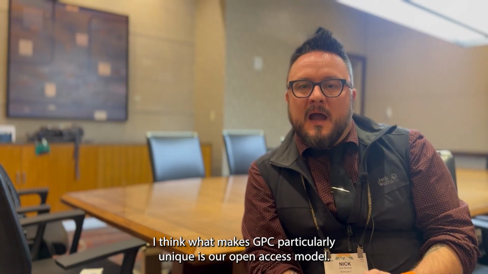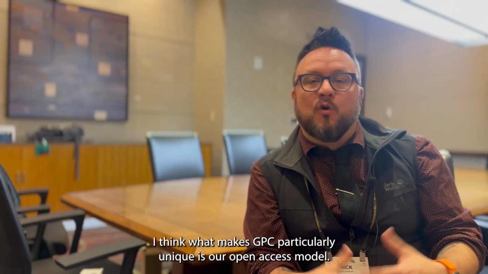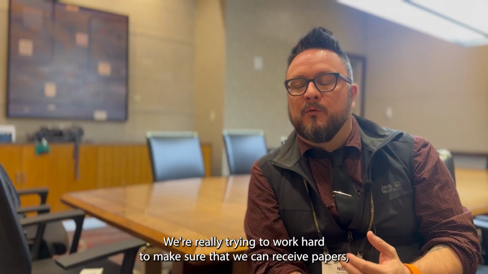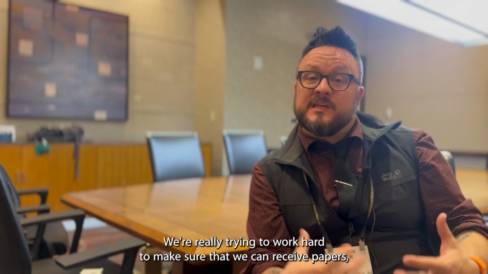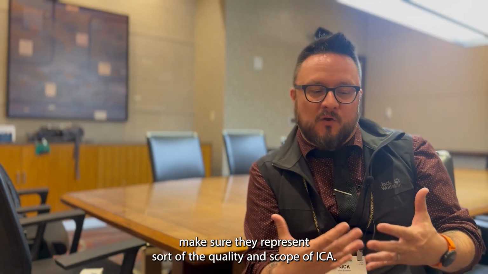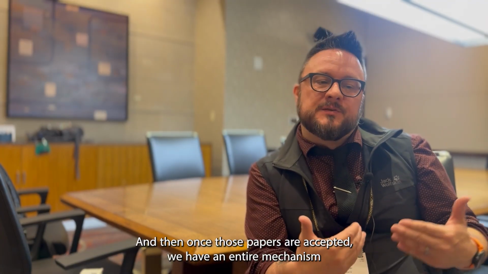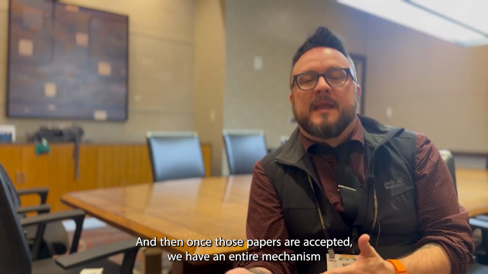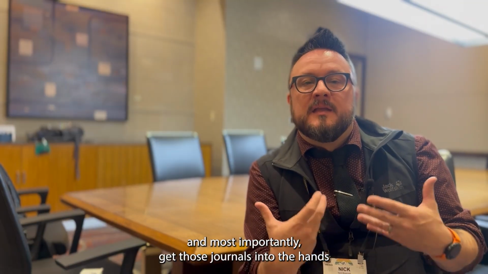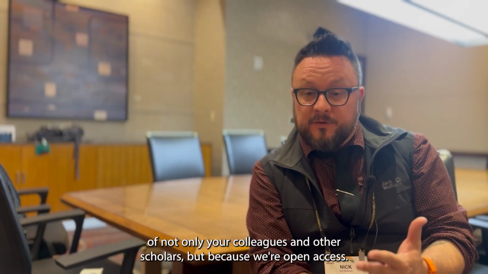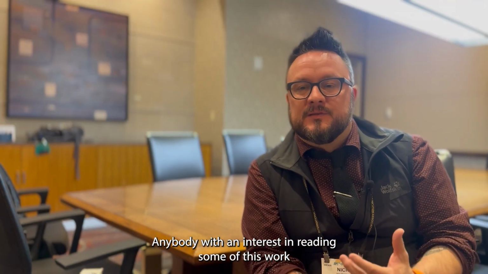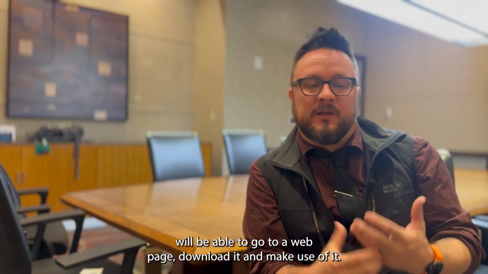the journal space. I think what makes GPC particularly unique is our open access model. So we've built open access into our journal from the ground up. We're really trying to work hard to make sure that we can receive papers, review them editorially, make sure they're quality work, make sure they represent the quality and scope of ICA. And then once those papers are accepted, we have an entire mechanism to make sure that we can get those open access fees covered, and most importantly, get those journals into the hands of not only your colleagues and other scholars, but because we're open access, anybody with an interest in reading some of this work will be able to go to a web page, download it, and make use of it.